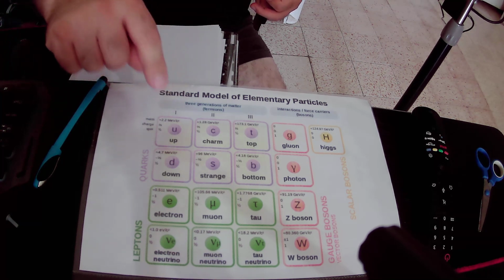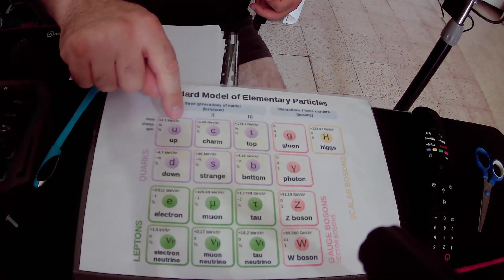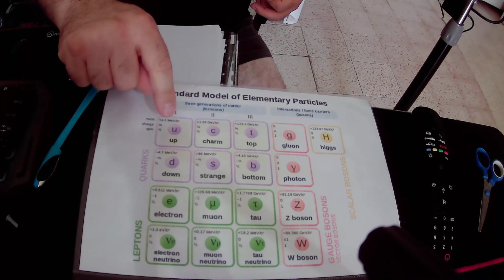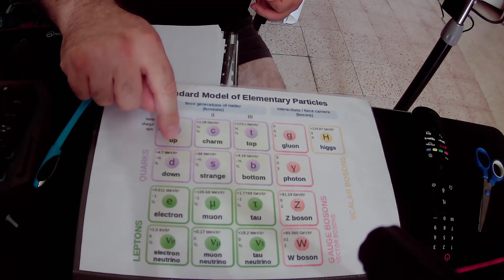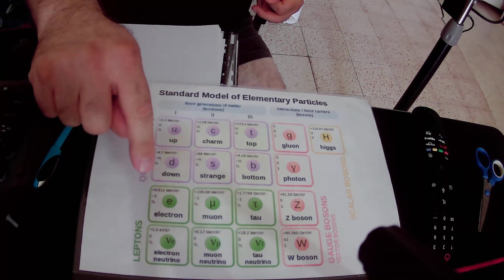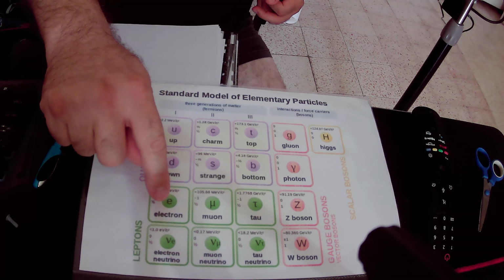The 12 elementary matter particles are the 6 quarks in the purple color and 6 leptons in the green color.